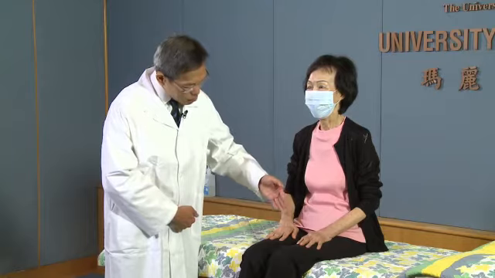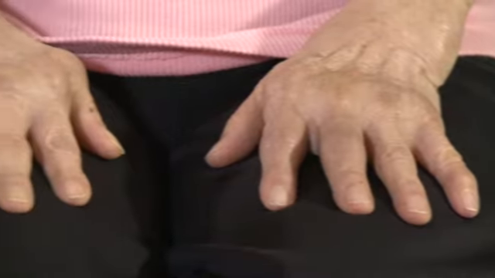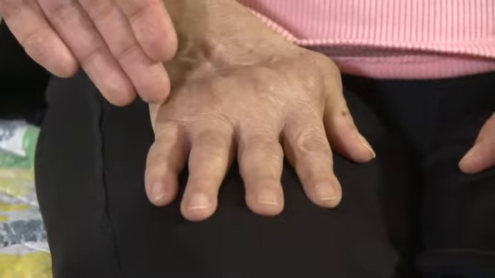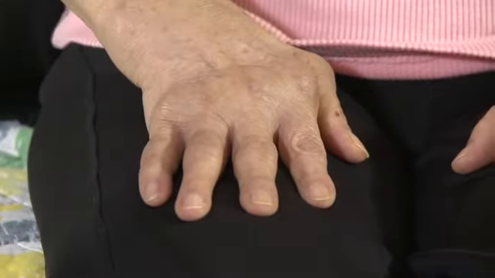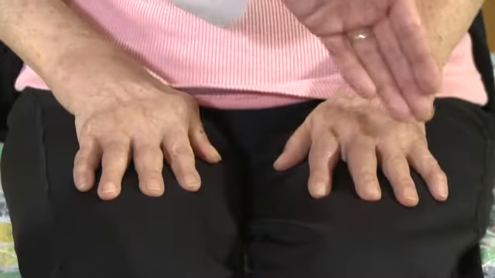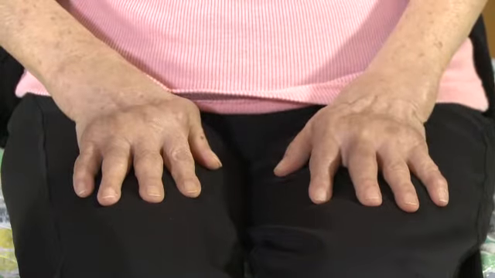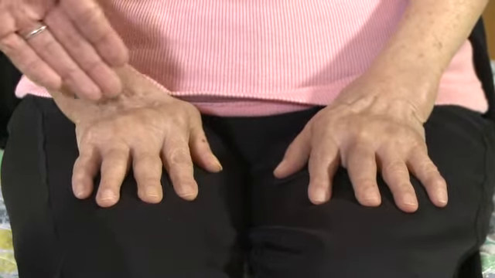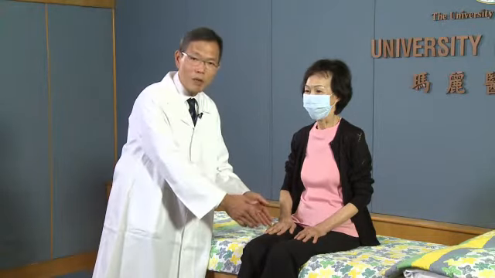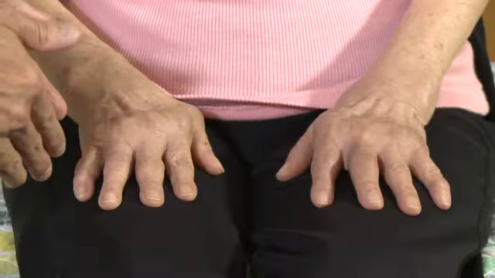As you can see, this patient has got some degree of arthritis involving both the wrists and multiple metacarpophalangeal joints on both sides, and some of the proximal interphalangeal joints on both sides. And in addition, there is swelling of the metacarpophalangeal joints with some ulnar deviation of the metacarpophalangeal joint on the right side.